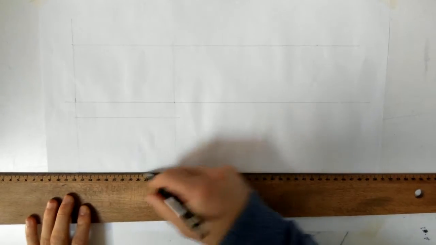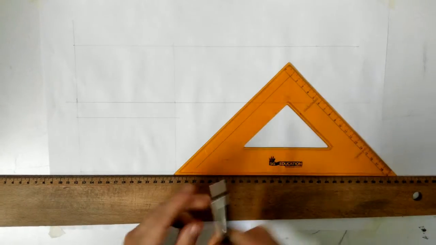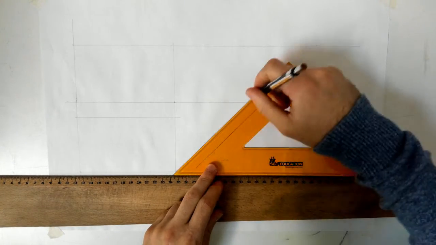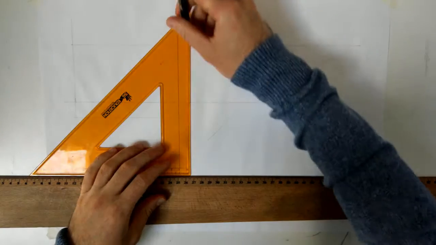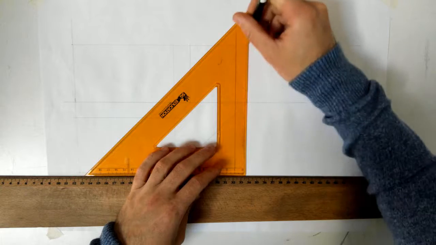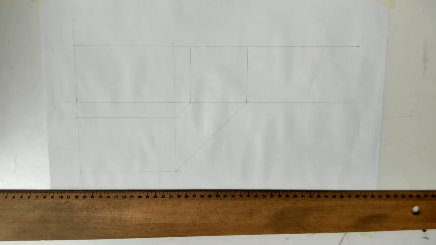I take that 70 across there, and take my angles up at 45 degrees then to give me my end view. There's my three boxes to fit in my elevation, plan and end view.